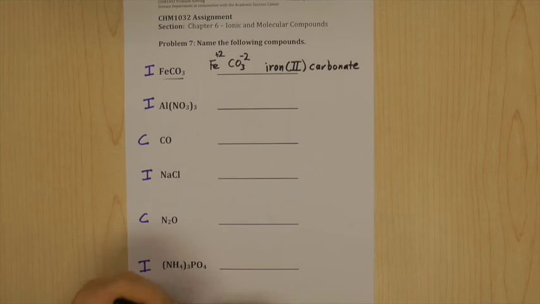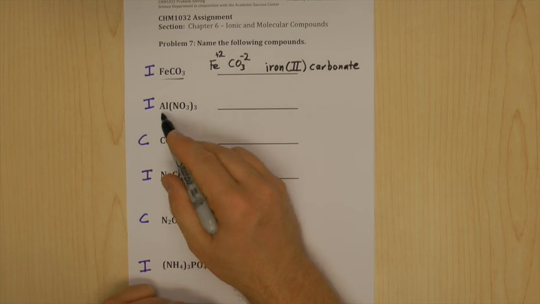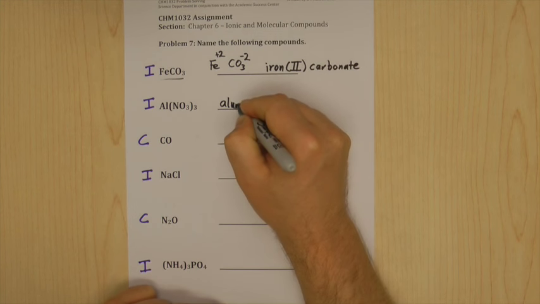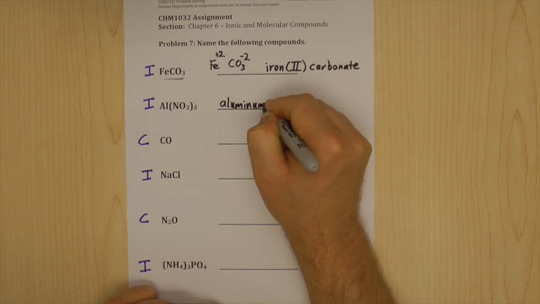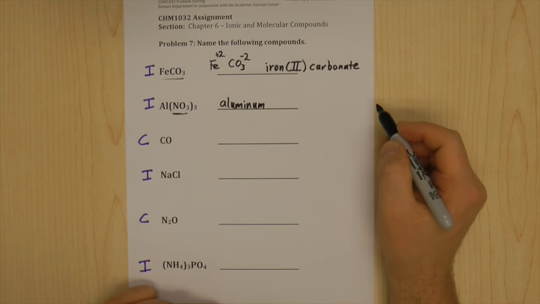All right. Next, we have a polyatomic ion again, and we have a metal. Okay, no problem for us. We are smart. Now, aluminum is a group 13 metal. It can only be +3 if it's a cation, so don't worry about Roman numerals. Roman numerals are only needed for transition metals, tin, and lead in chemistry 1032. So this is just aluminum. That's the polyatomic nitrate.